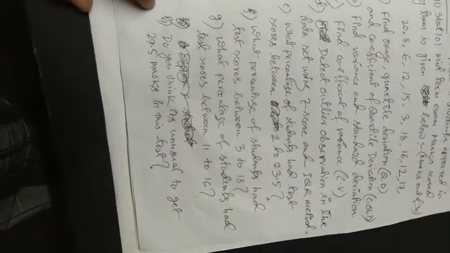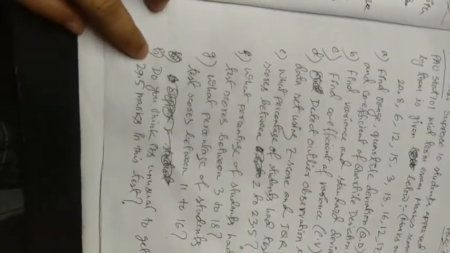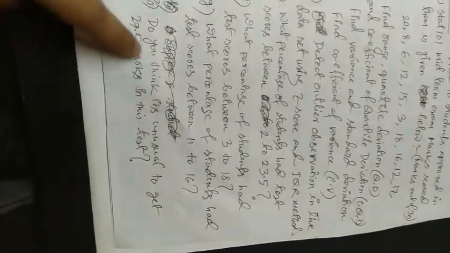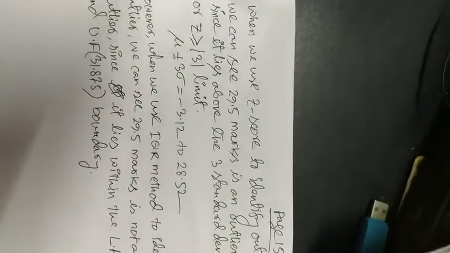Now the last question. What was our last question? The last question was, do you think it's unusual to get 29.5 marks in the test? That means, do you think 29.5 marks is an outlier?